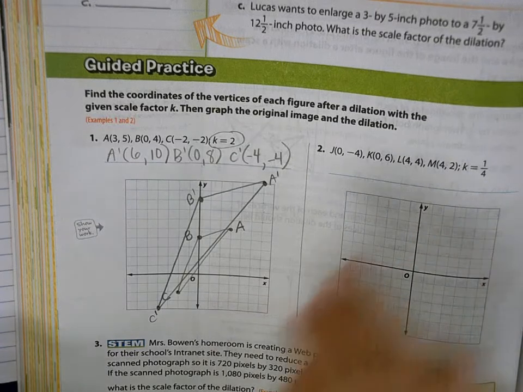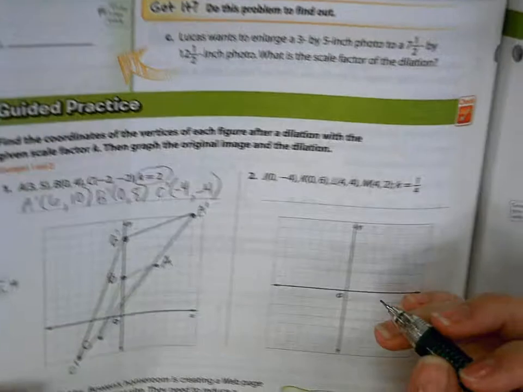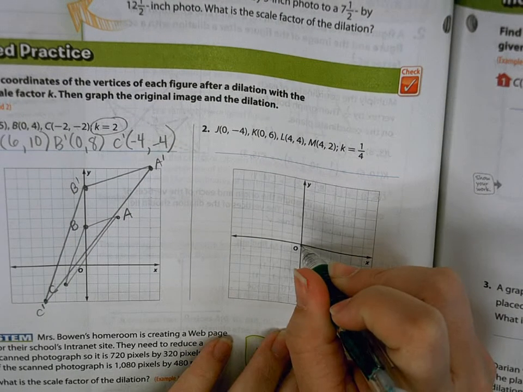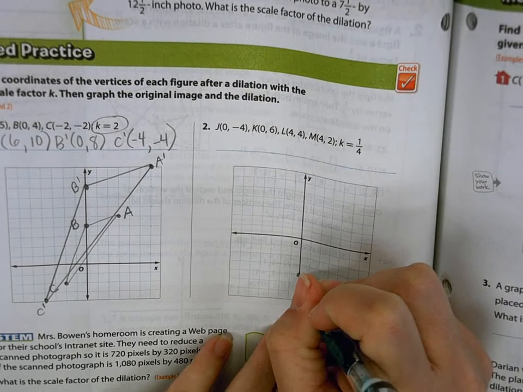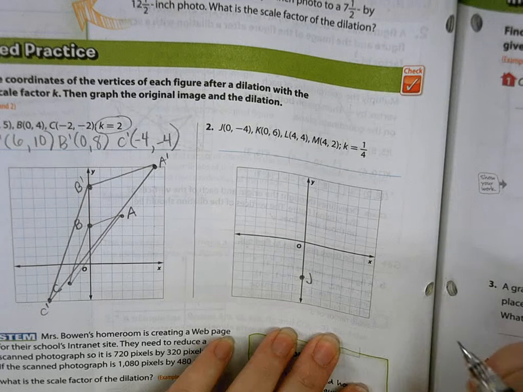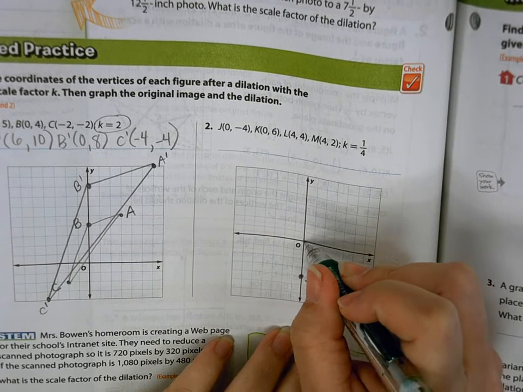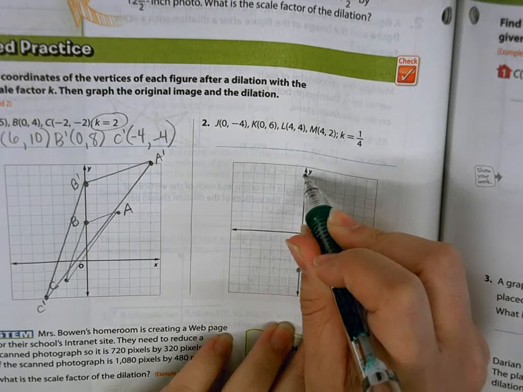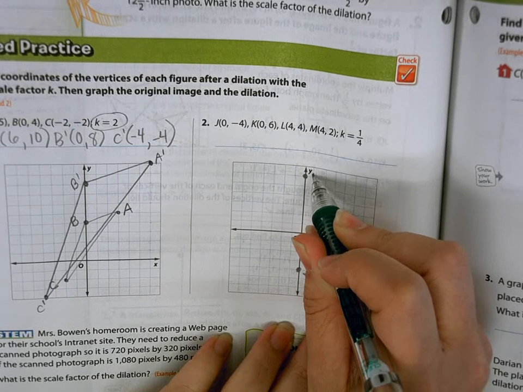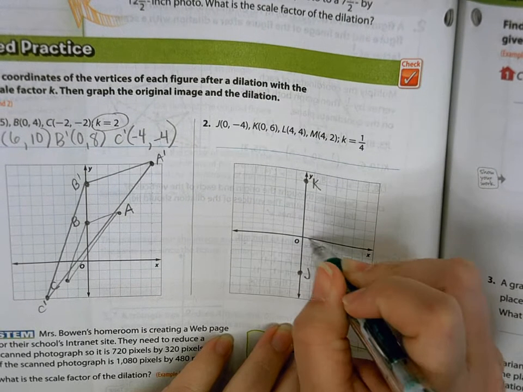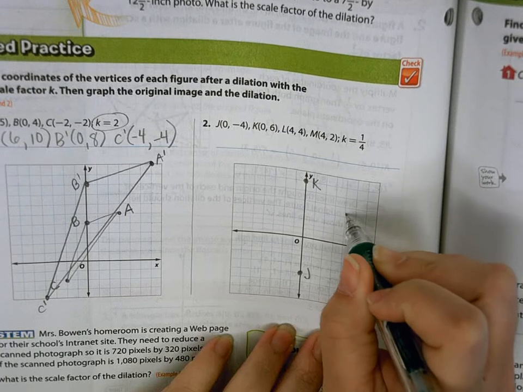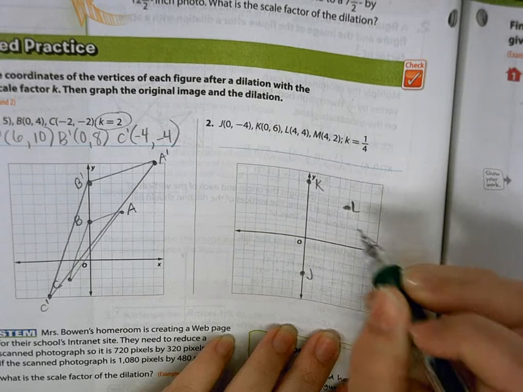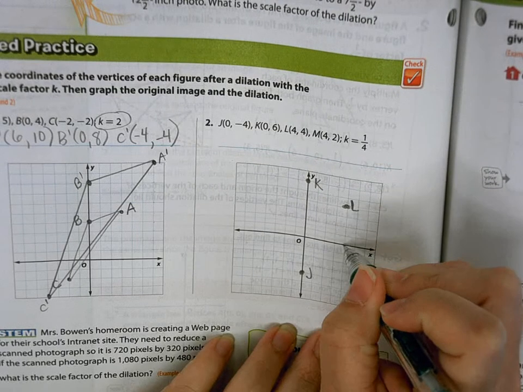But let's do this one. Ready? So we're going to graph number 2. We have 0, negative 4. That would be here. That's J. And then 0, 6 would be here. So that's K. And then 4, 4 is L. And 4, 2.